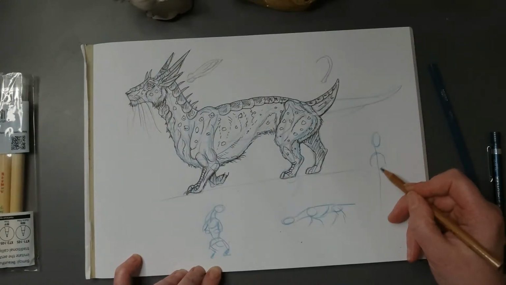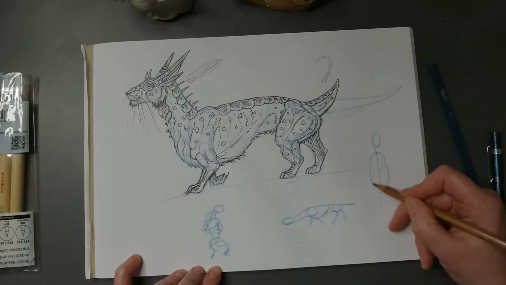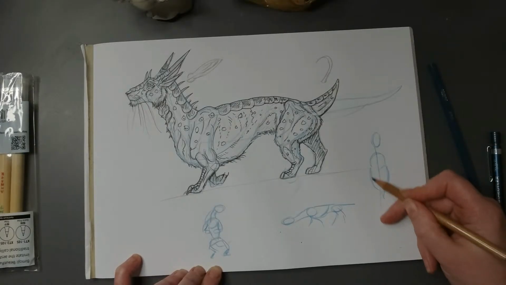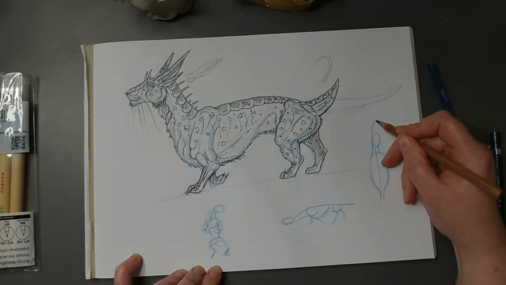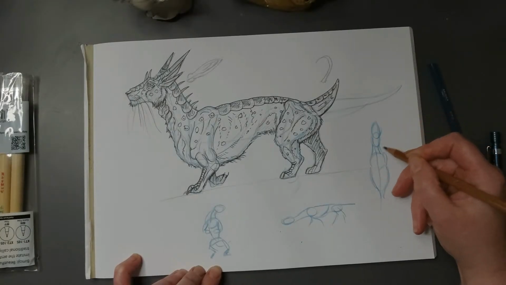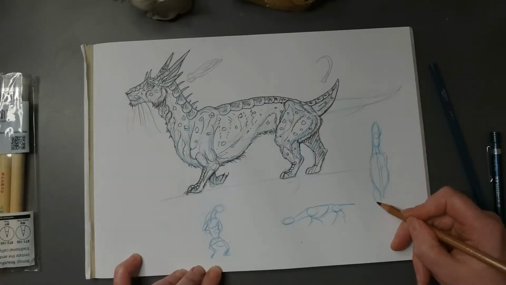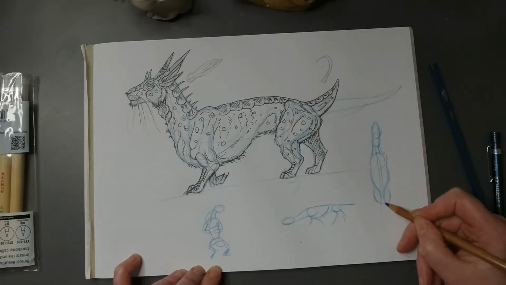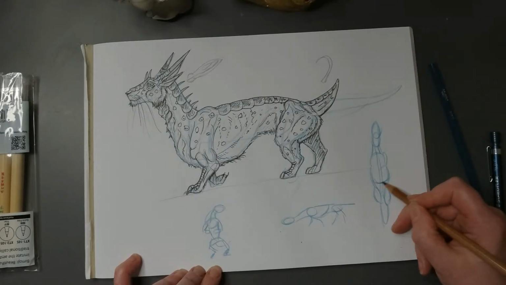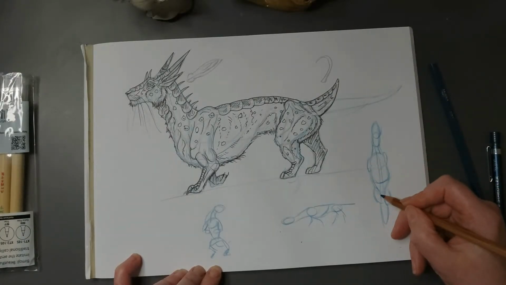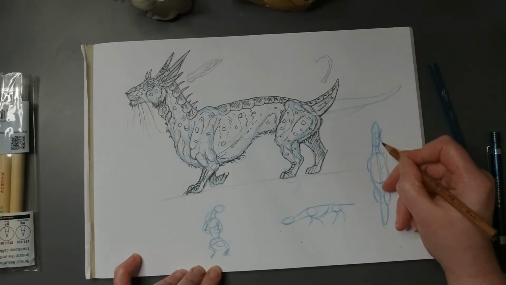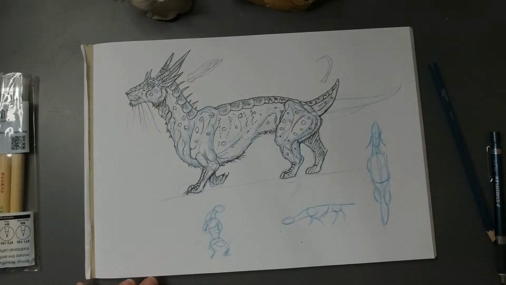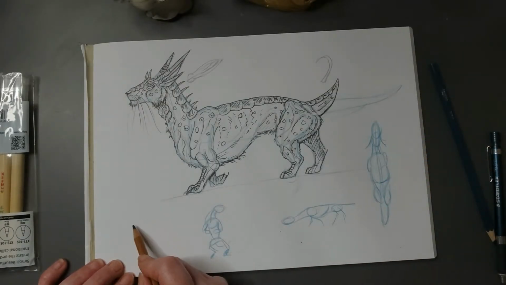How wide are the shoulders? Does it have a narrow body? Does it taper? Put the head over here. So how does it look from above? How does it look when it's laid down?